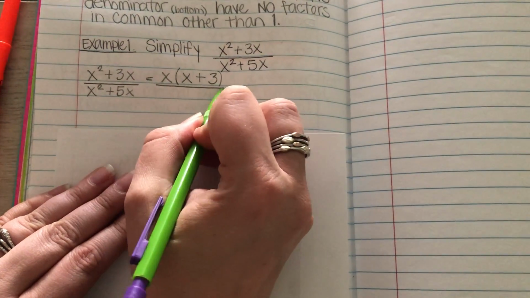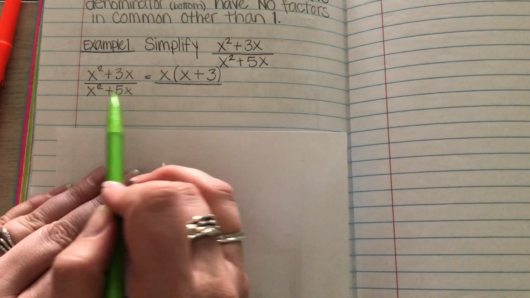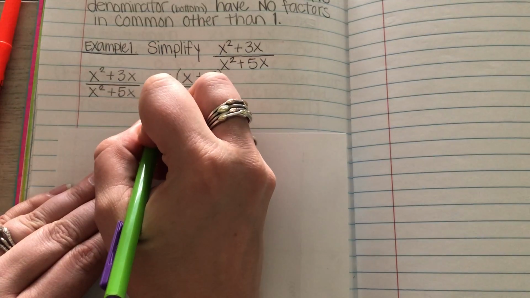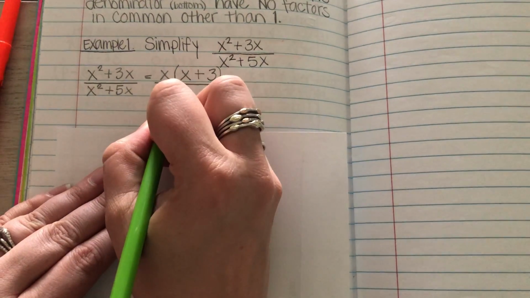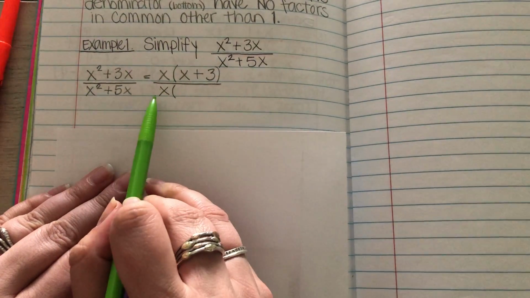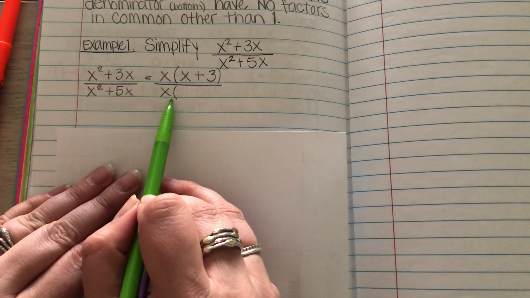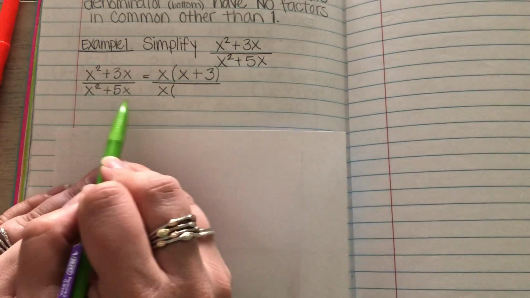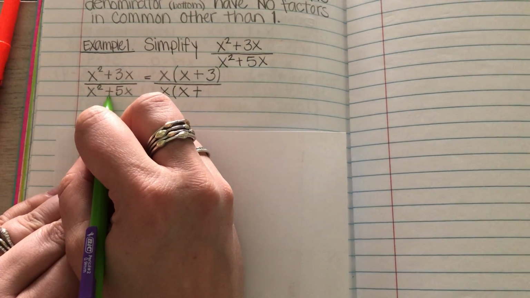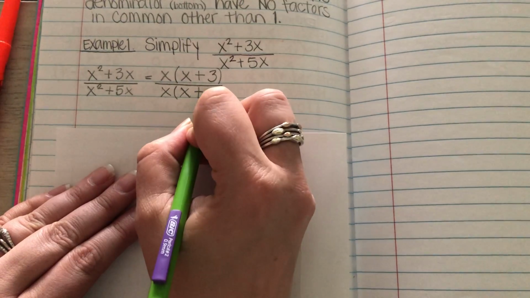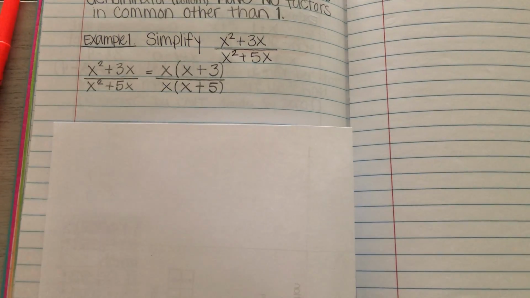Now I'm going to do the same thing on the denominator, the bottom of my fraction. If I look at the denominator, I see once again that I have that x in common. And same thing goes, if this was a larger exponent, I could take more than one x. Once I've decided what I can take out, in this case a GCF, I'm going to put my parentheses, and do the same thing. x squared divided by x would give me x plus, because that's what was in the denominator already, and 5x divided by x would cancel out the x's, leaving me just with the 5. So now I've factored.